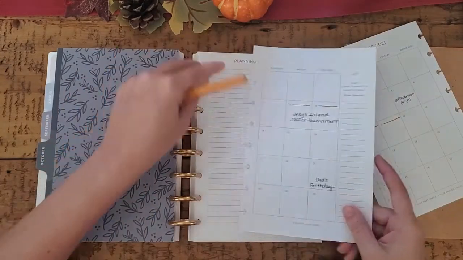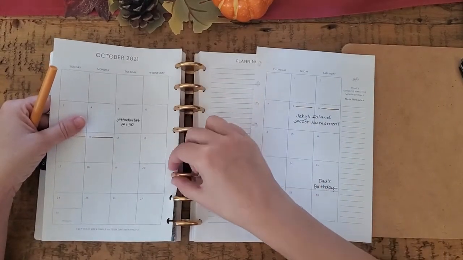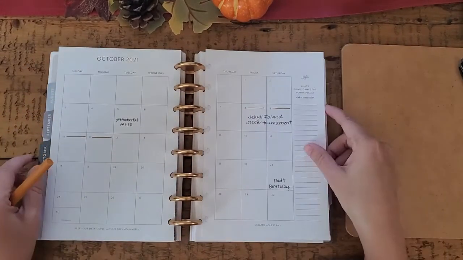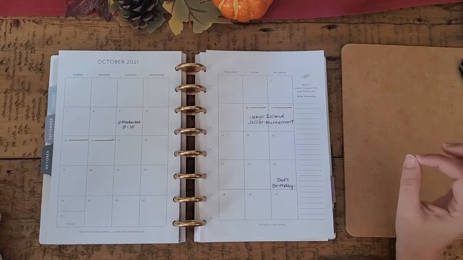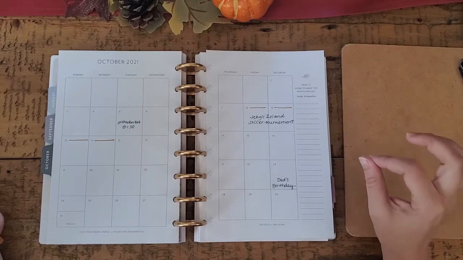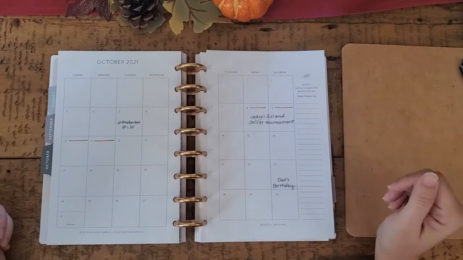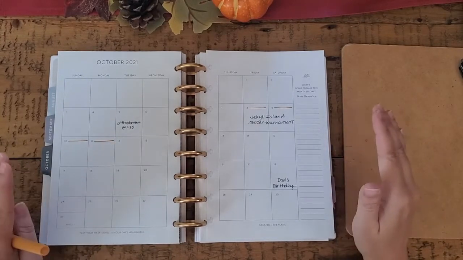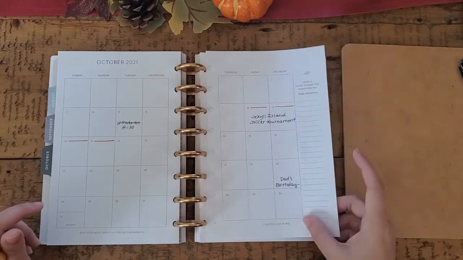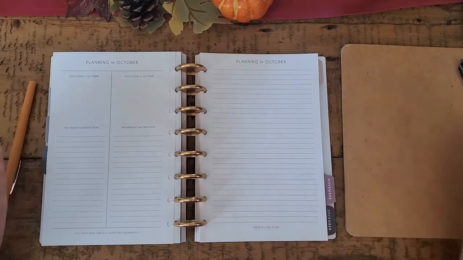I'm going to keep that page out for just a second. That is as simple as I keep my monthly calendar. It literally is an overview of my month as far as appointments that I have, places I need to be. I might fill in more if things happen throughout the month, but these are my solid must-dos for the month. Then I go over to my focus goals, and we're going to plan those.